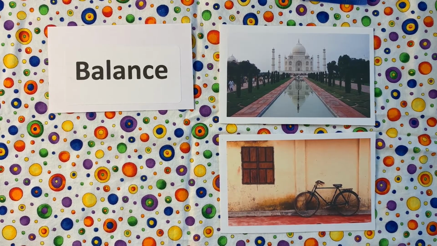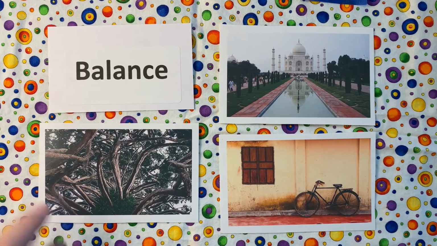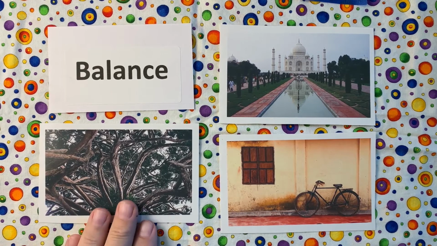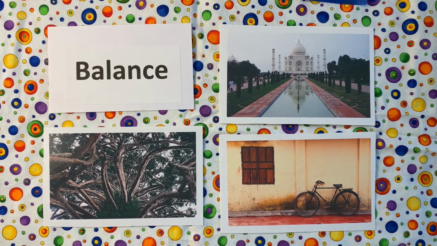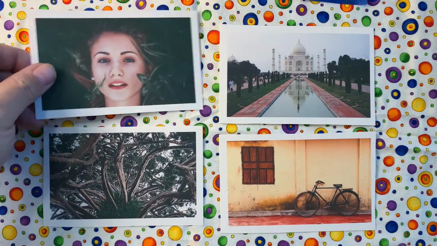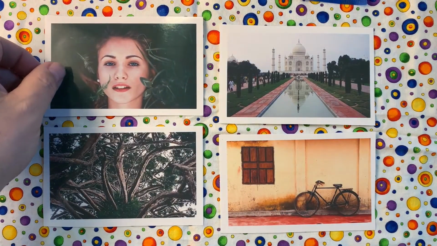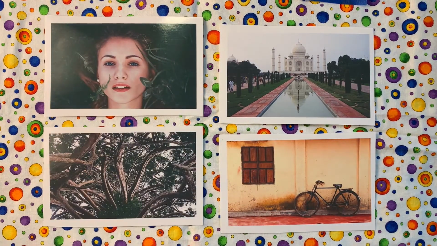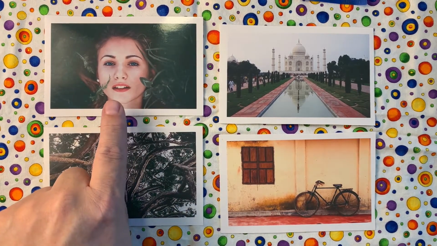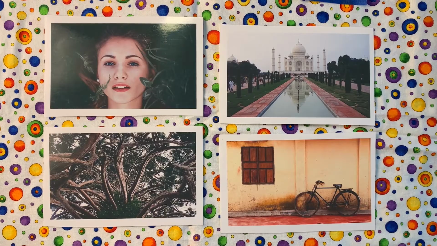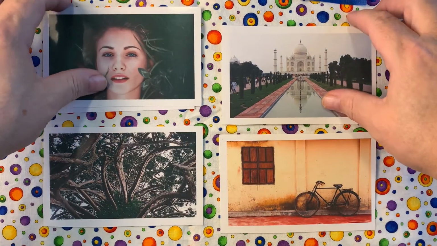You can also balance things by having an all-over pattern. Here's an organic pattern of branches of a tree. Because it's all over the place, it automatically brings balance to the image. If you put something in the middle of an image, then it also balances it automatically because it's put in the center. If you notice, the face too has symmetry in it, so that's another kind of balance.